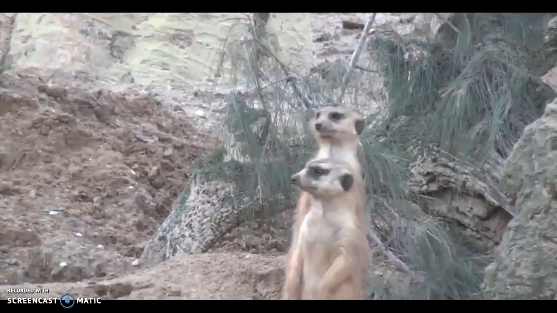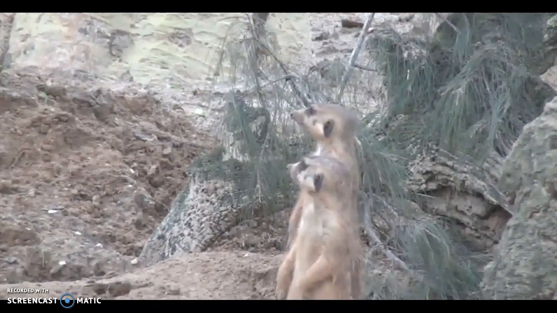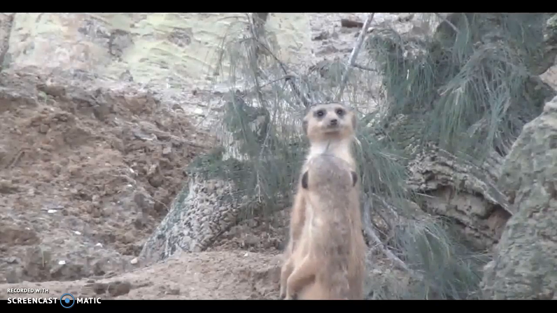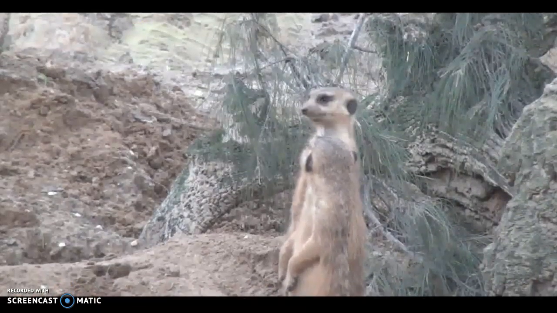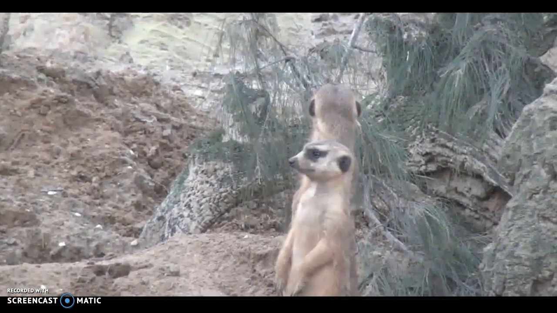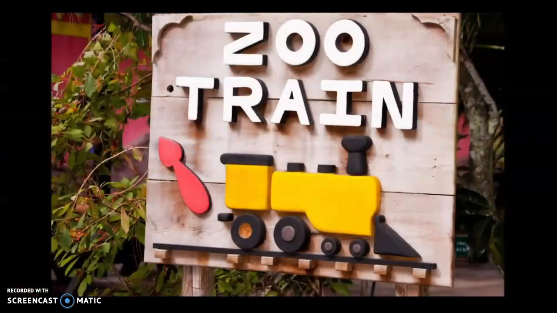Let's go to our final stop. Finally, let's look at these meerkats. What do you see and hear? How are the meerkats alike? It looks like that's the end of the tour. What was your favorite part?